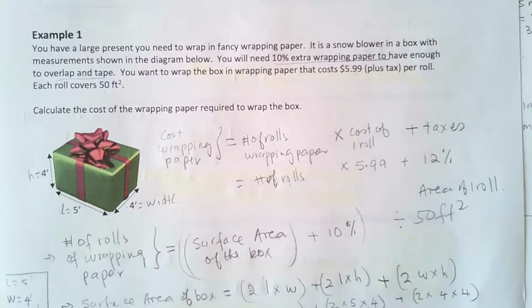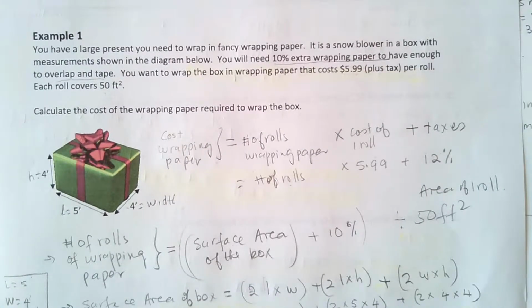And now you may want to try some of these questions 1 to 4 in assignment 7 in your booklet.